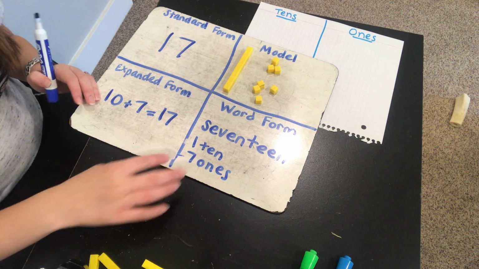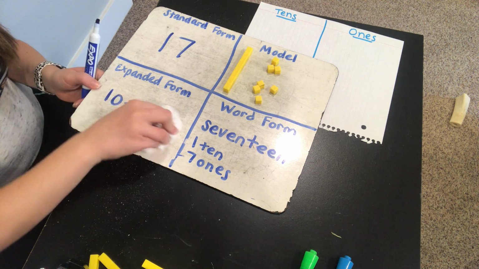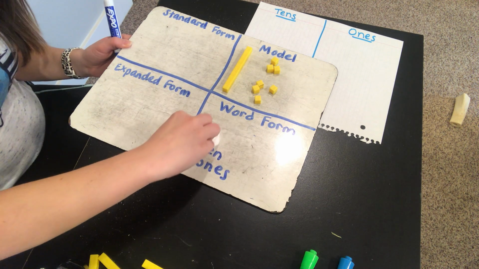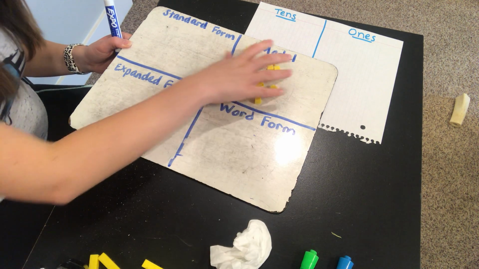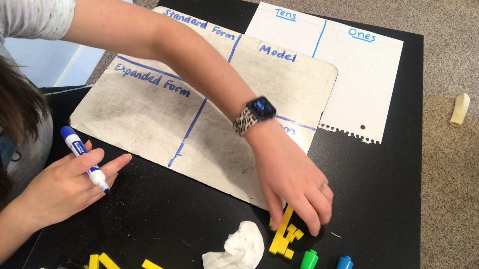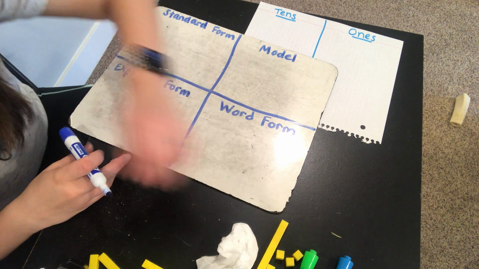Okay, let's clear our mat. All right. Let's do 11. 11.